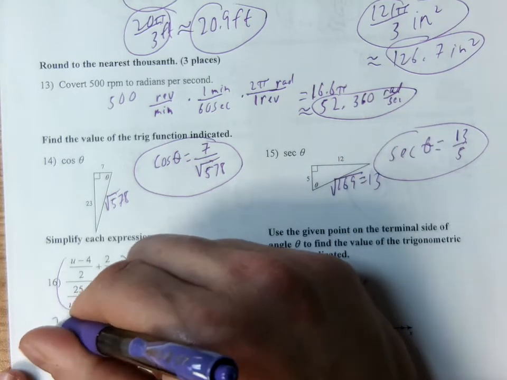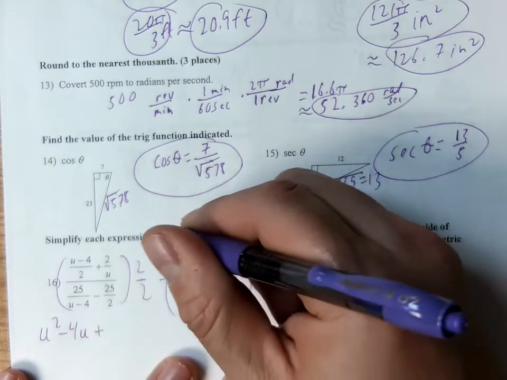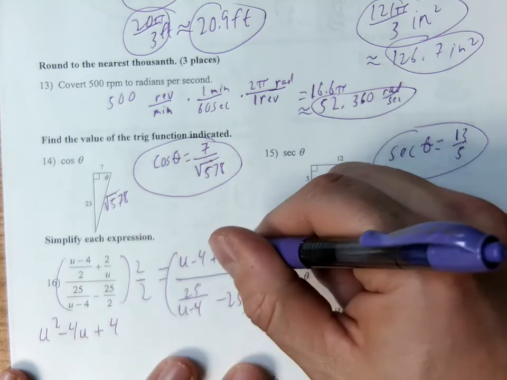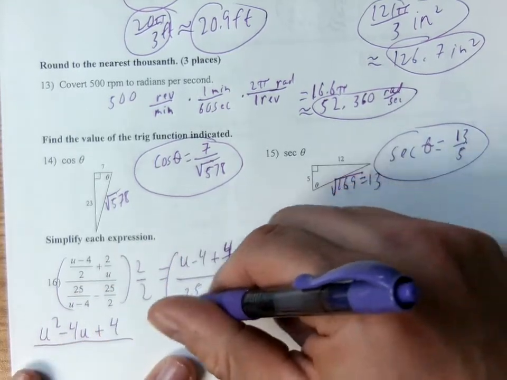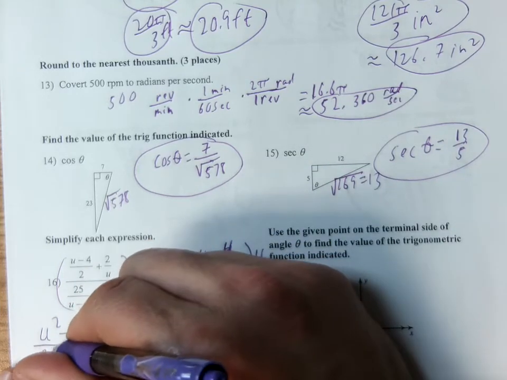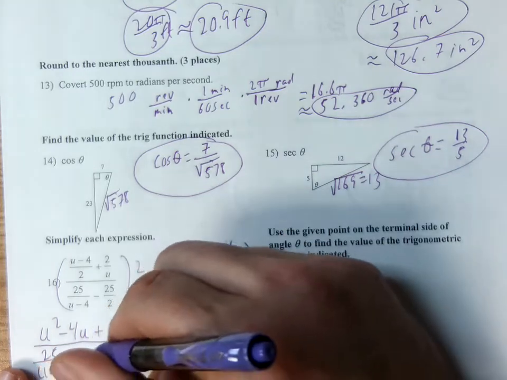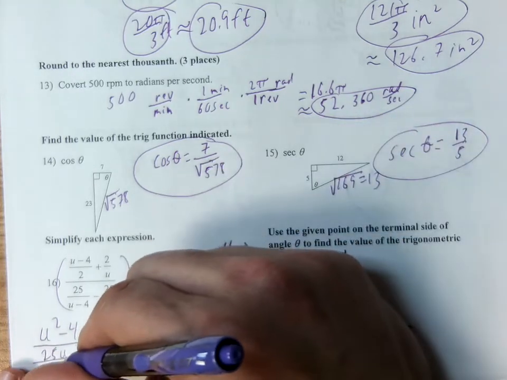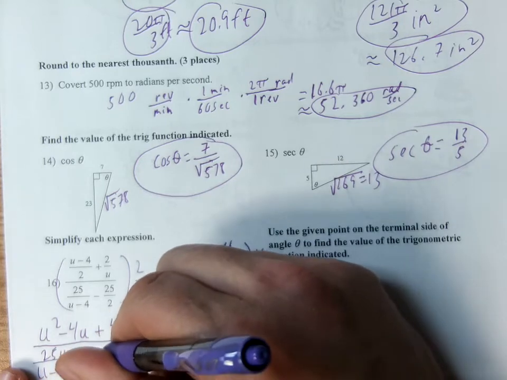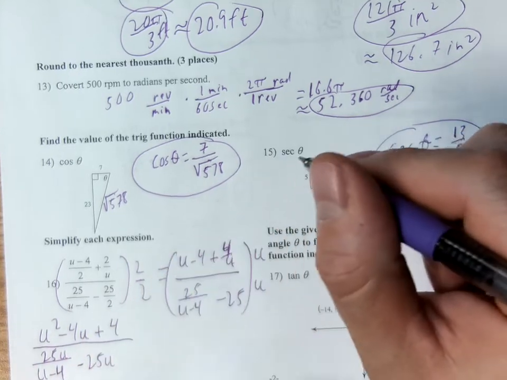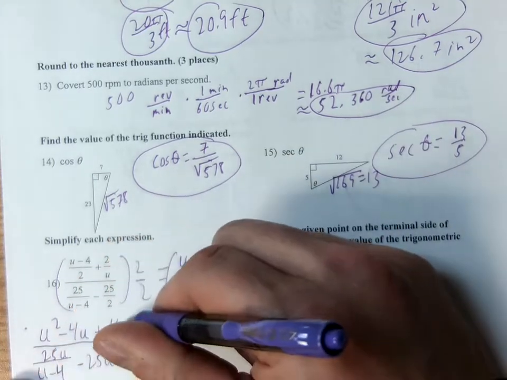It'll be u squared minus 4u plus 4. Why plus 4? Because there's a 4 there and the u in the bottom there. Divided by, and then neither of these have the u. So 25 over u minus 4 with the u in the top, and then minus 25u. Alright, last thing here, we'll times by the u minus 4, top and bottom.